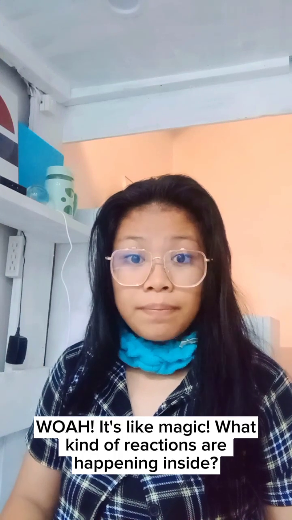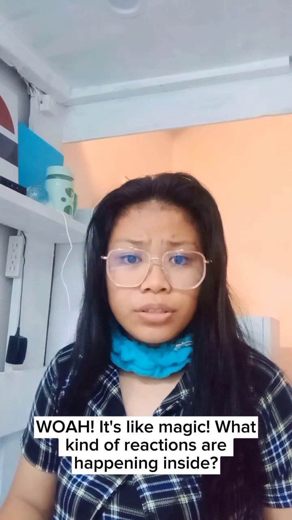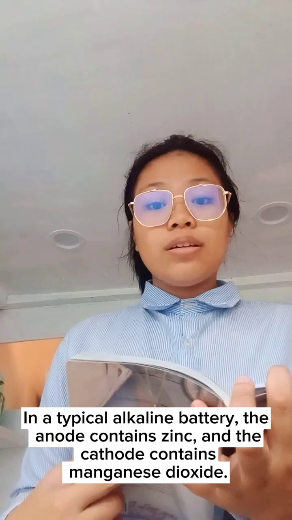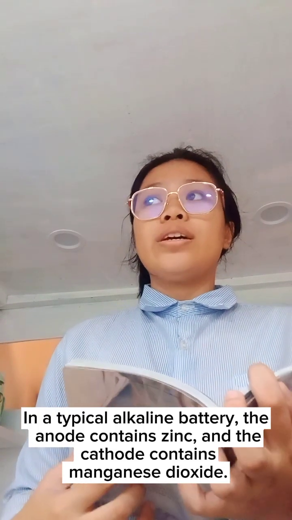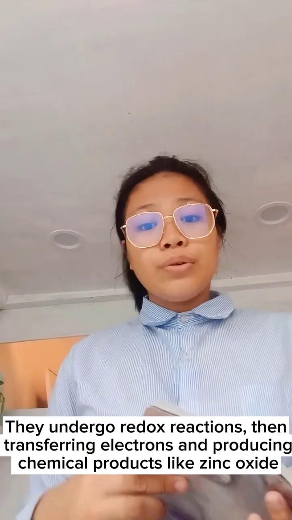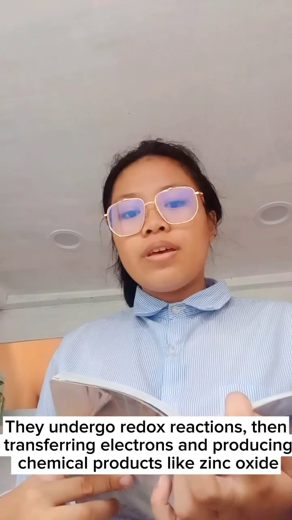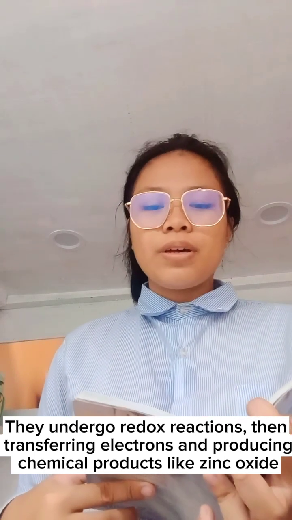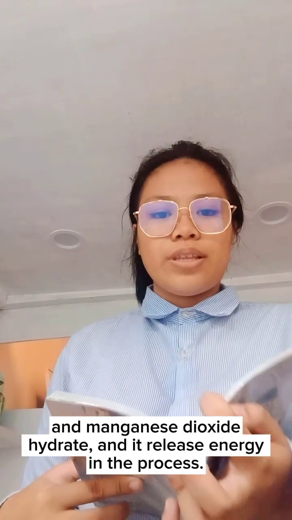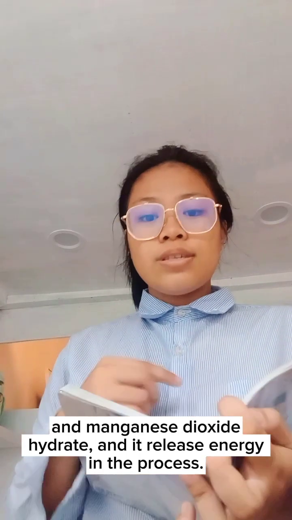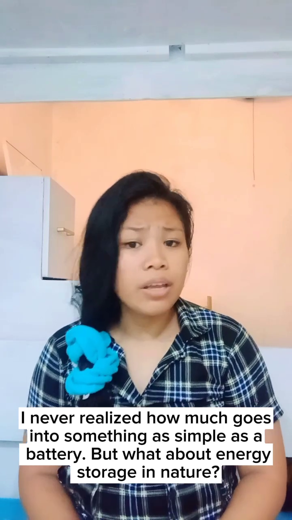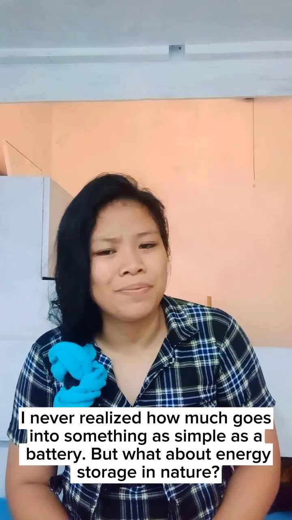Wow, it's like magic. What kind of reaction is happening inside? Well, in a typical alkaline battery, the anode contains zinc, and the cathode contains manganese dioxide. They undergo redox reactions, transferring electrons and producing chemical products like zinc oxide and manganese dioxide hydrate. And it releases energy in the process. I never realized how much goes into something as simple as a battery.